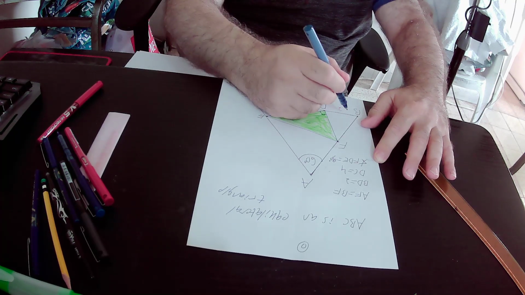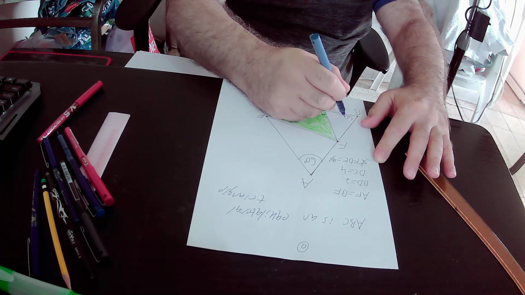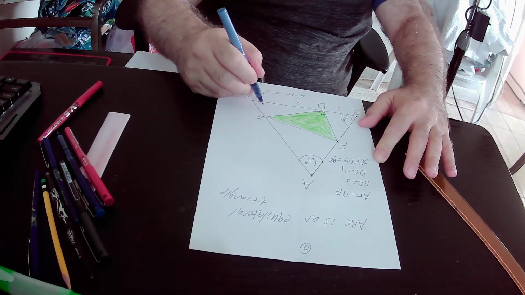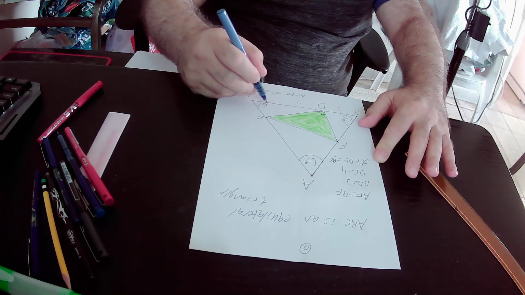So angle ABC is also equal to 60 degrees, and also angle BCA equals 60 degrees.